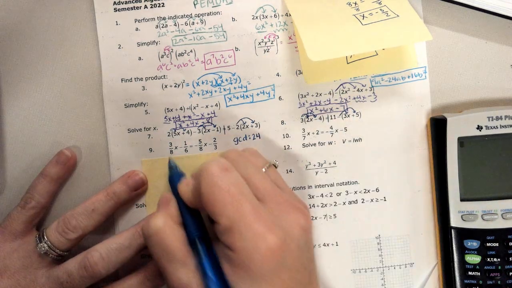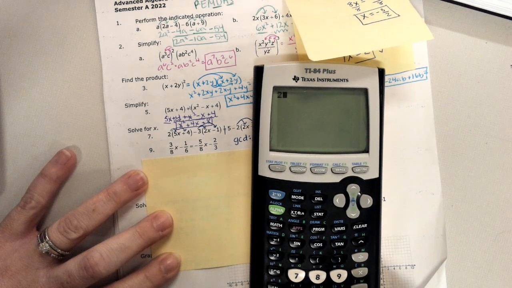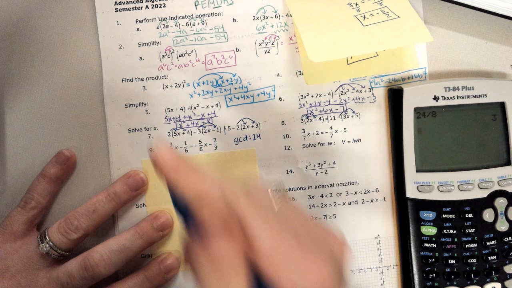So how do I turn an 8 into a 24? Well, if you're unsure, you can divide. 24 divided by 8, so I get 3. So I'm going to multiply top and bottom by 3.